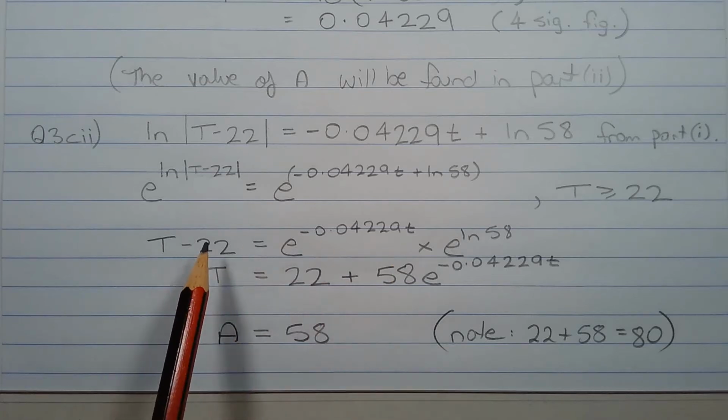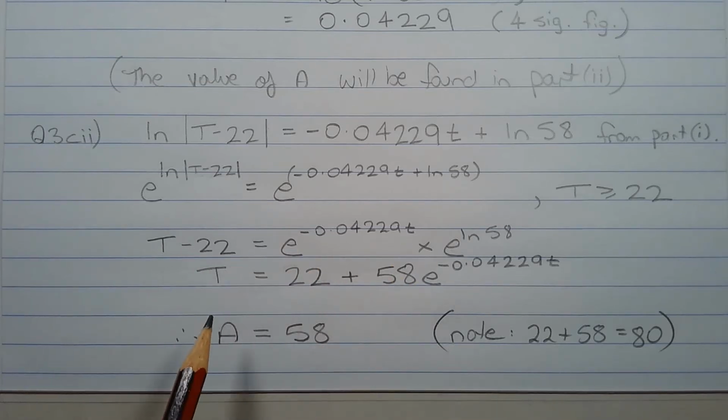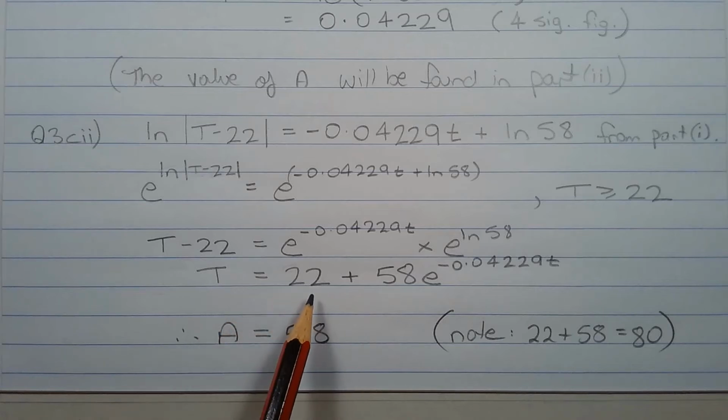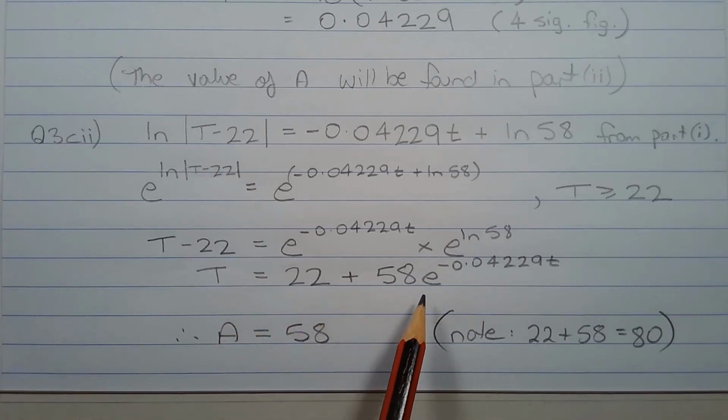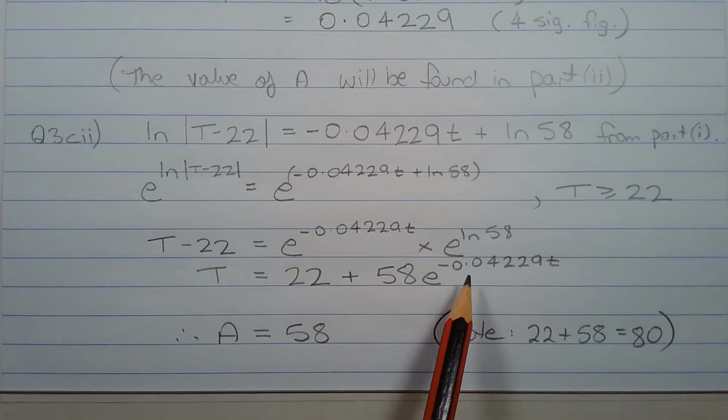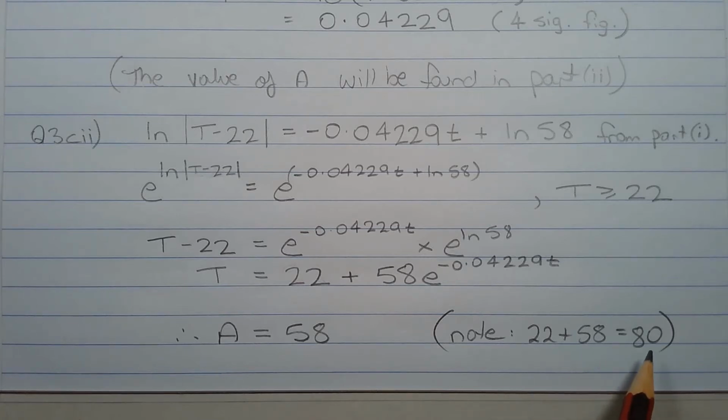And then adding 22 to both sides of this equation, we get T is equal to 22 plus 58 multiplied by e to the power of -0.04229t. Therefore, a is equal to 58. And also note that 22 plus 58 is equal to 80, which corresponds to the initial condition where the iron is 80 degrees Celsius at time t equals 0.